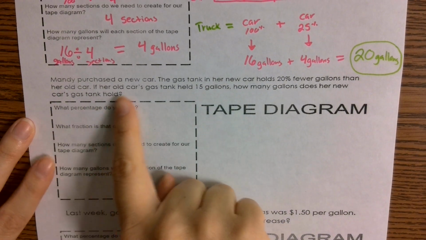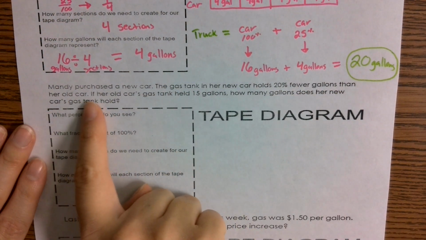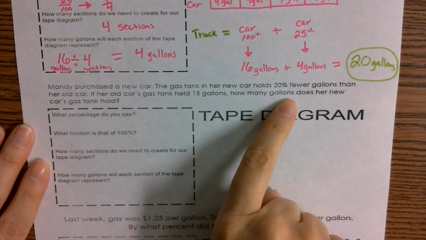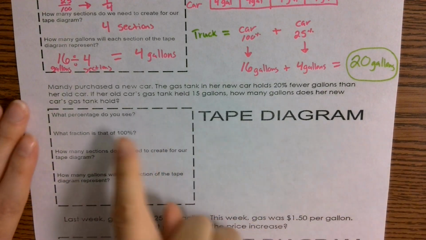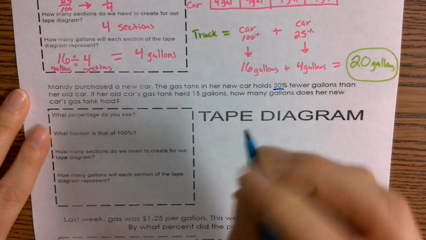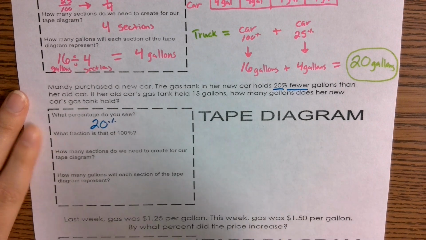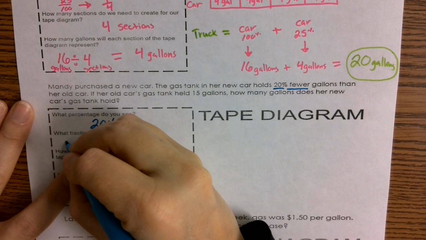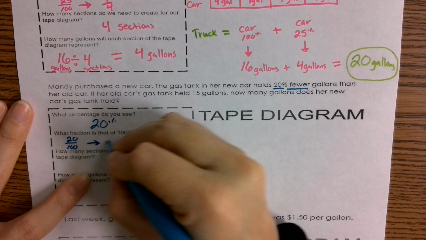All right, so Mandy purchased a new car. The gas tank in her new car holds 20% fewer gallons than her old car. If her old car's gas tank held 15 gallons, how many gallons does her new gas tank hold? So the first thing that we need to do, what is the percentage that we see here? 20. We see 20%, and it's 20% fewer is what we're looking at. What fraction is 20% out of 100? 1/5, right? If we do 20 over 100, that's going to equal 1 out of 5.